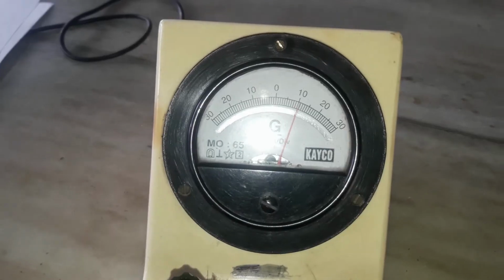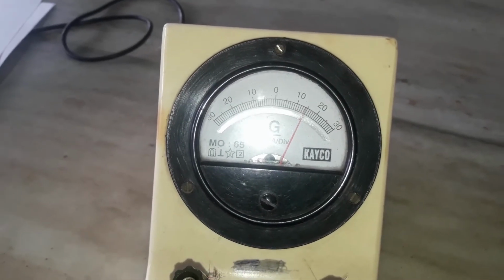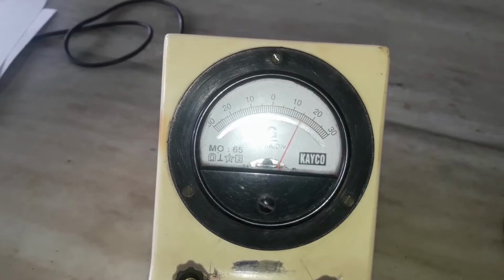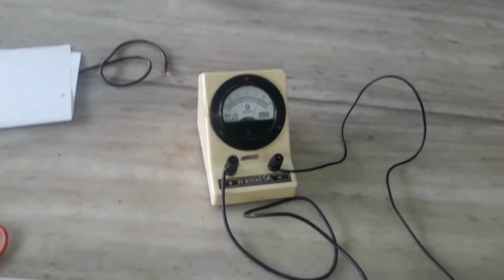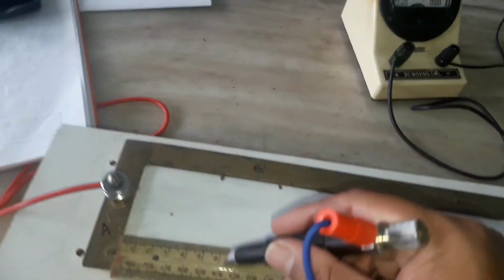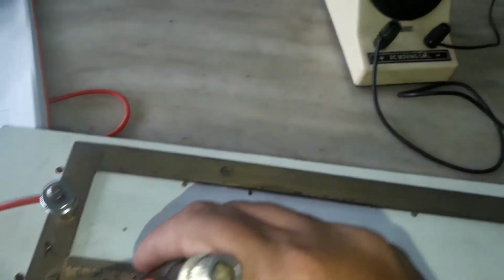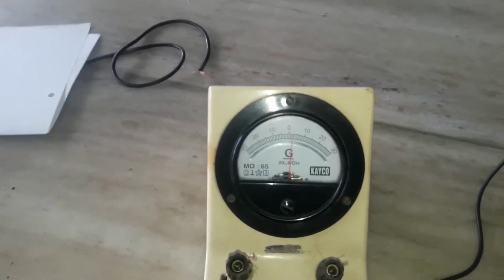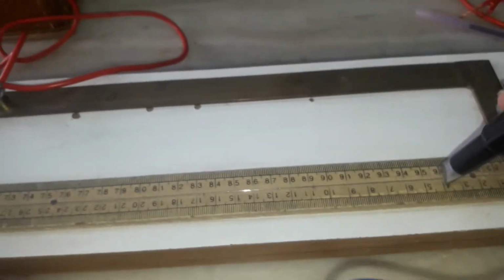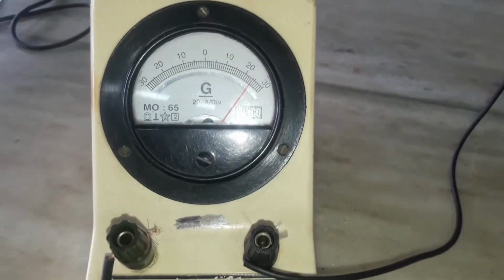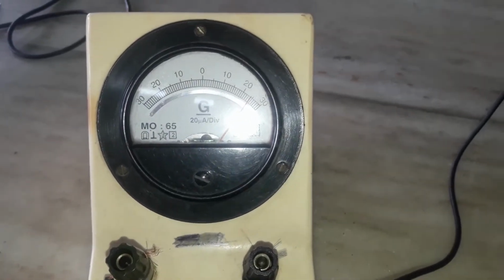So, I got on 15. Okay, I adjusted the rheostat. Now let's see deflection on both sides of 15 by placing the jockey on one side of the wire. I am getting deflection on one side of the wire of 15. I am placing the jockey on the other side of the wire. Again I am getting deflection on the other side of 15. I am getting enough deflection on both sides of 15.